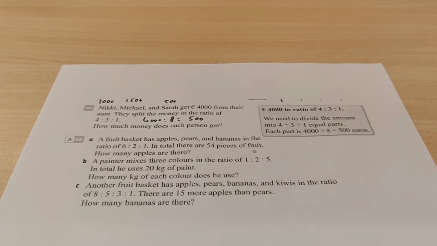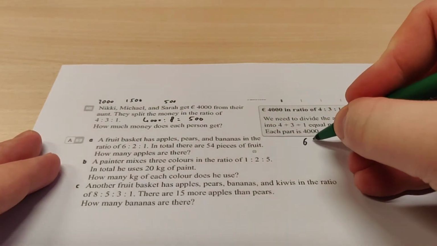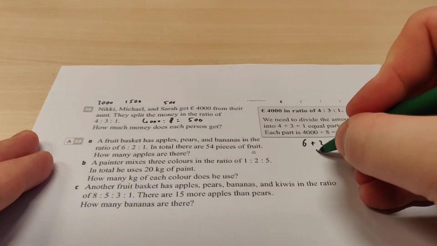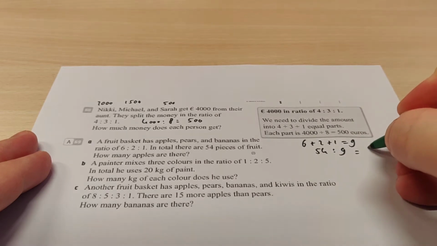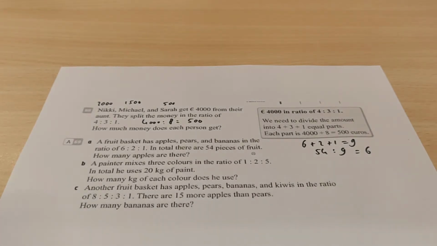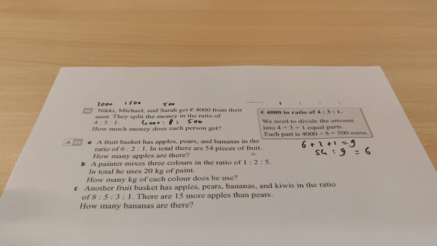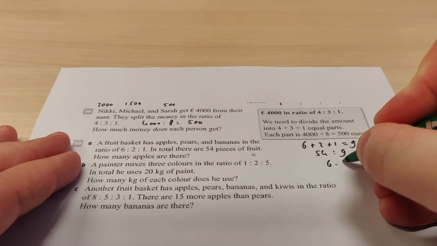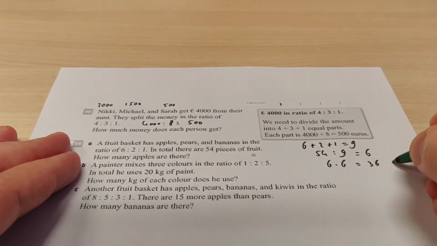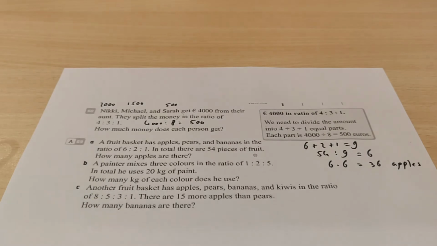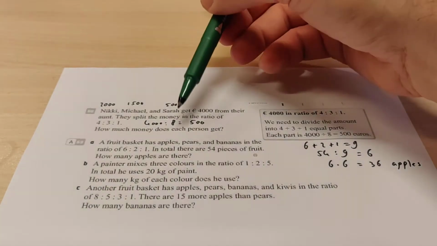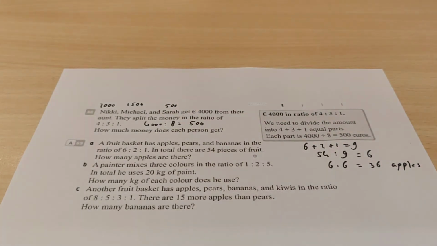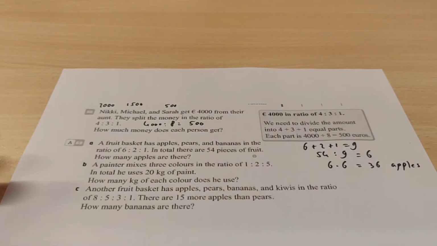Alright, so the way to calculate this is first we're going to add all the parts again. So 6 plus 2 plus 1 is 9 parts in total. Then we're going to do 54 divided by 9, and then we know that one part is 6 pieces of fruit. The question says how many apples are there? Well, for apples there are 6 parts that are apple. So we do 6 times 6, so in total there are 36 apples. If you wanted to know the other pieces of fruit also, for pears you had to do 2 times 6, and for bananas you have to do 1 times 6. And then when you add all of them, you should get 54. So this is how that works.